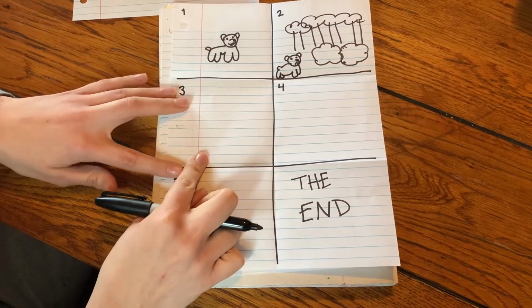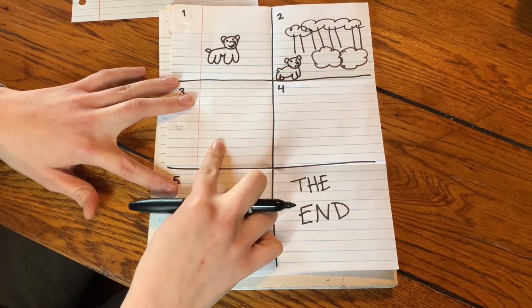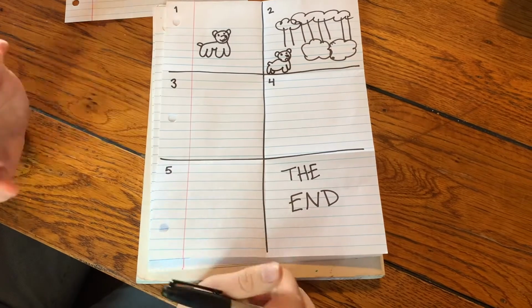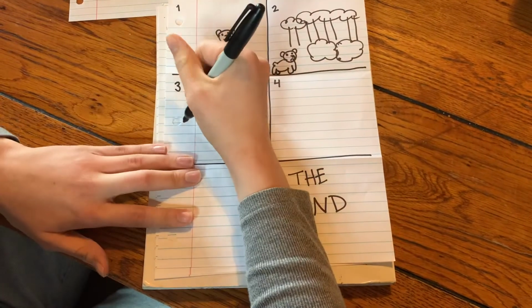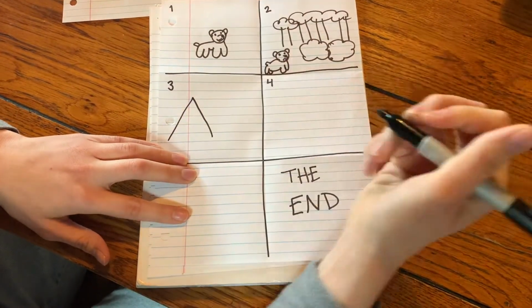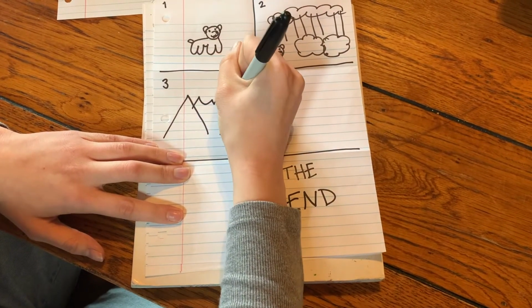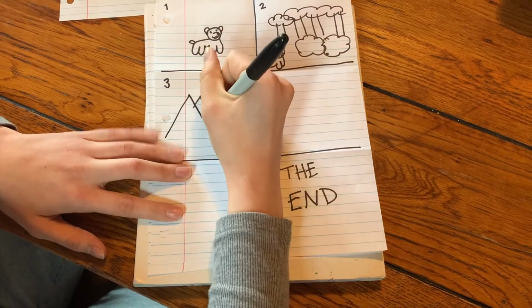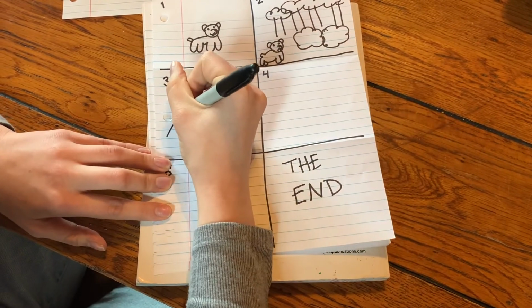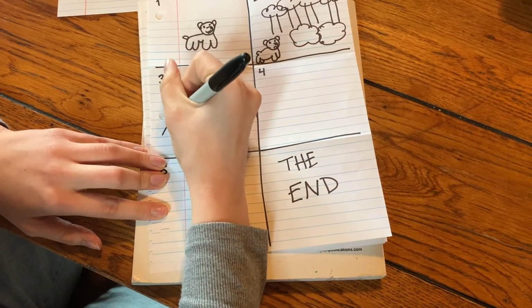All right, so what's next? Our climax? So now we're going to draw he traveled far and wide. So how am I going to represent that? Maybe I'll draw some mountains. Cool mountains there. Maybe I'll draw some little trees on them.